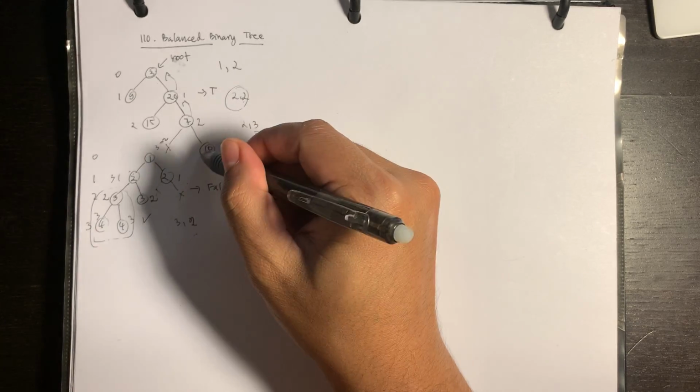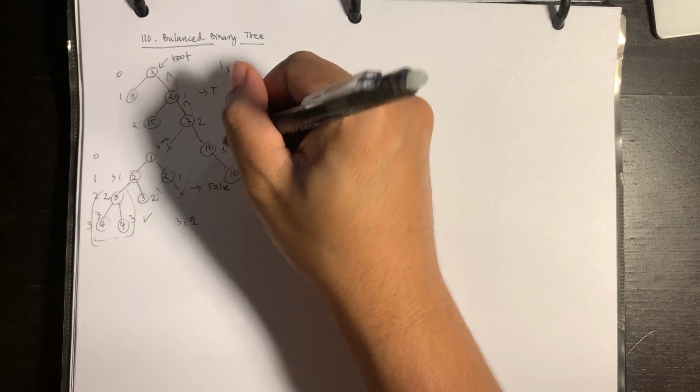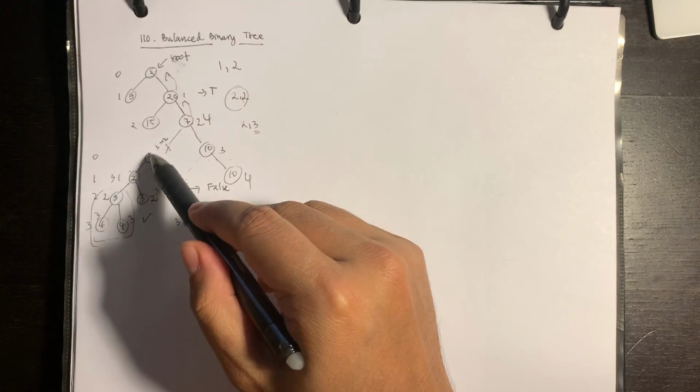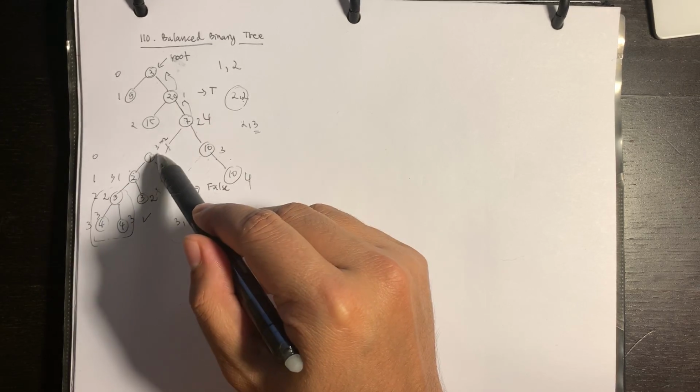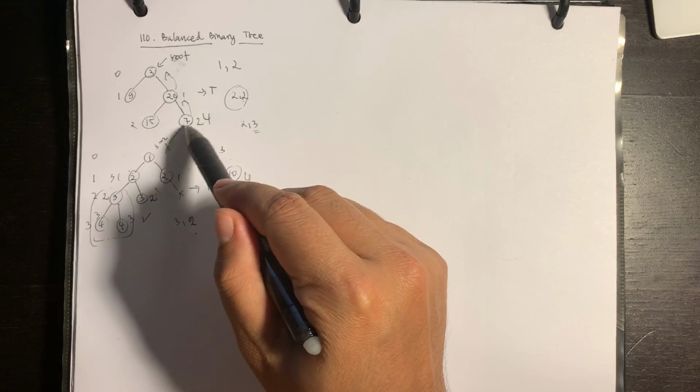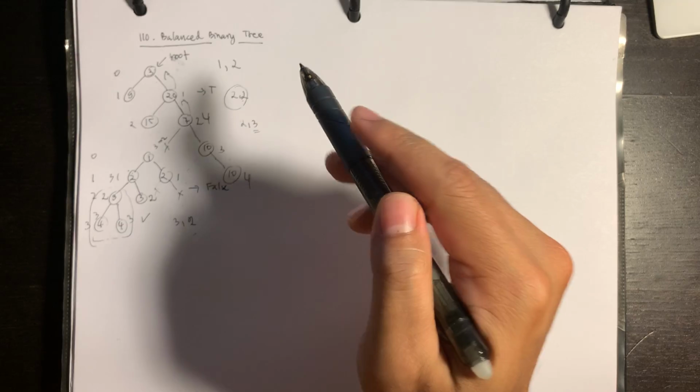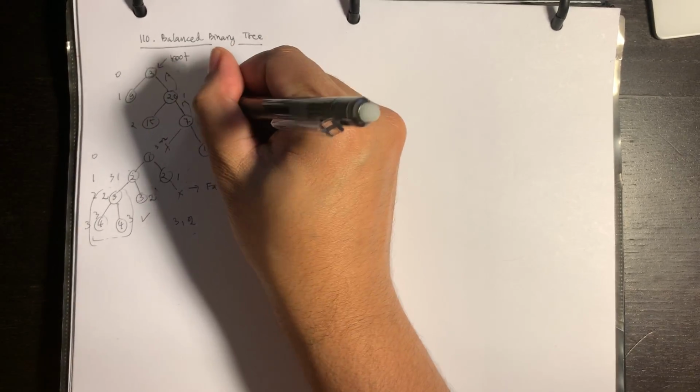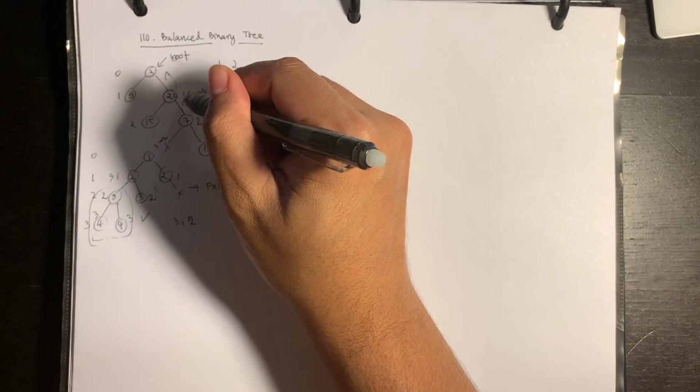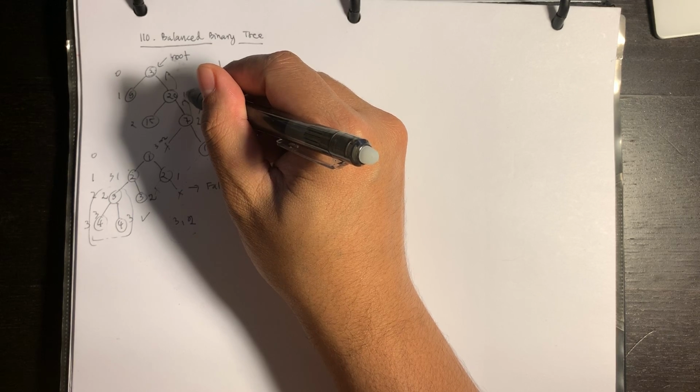So this would be 3, so it will return 4 up here, and this will be 2, so it will return false back to here. So it can return false up to here too.